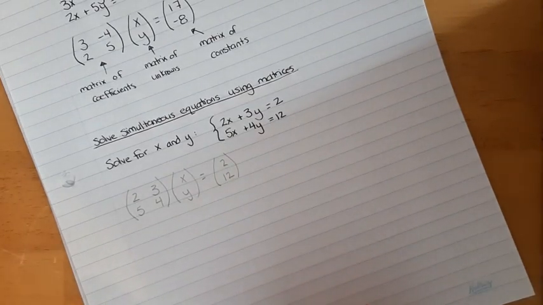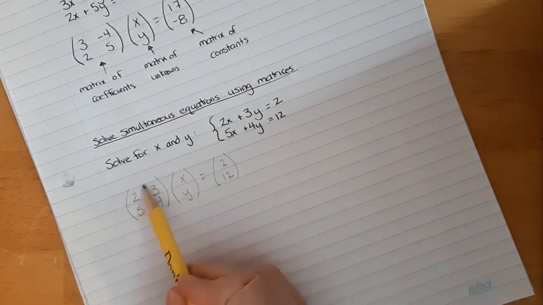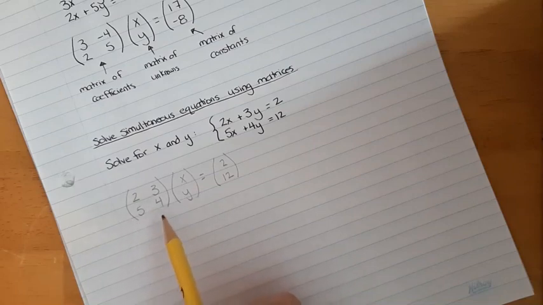When you're solving an equation, you want the unknowns by themselves. So we want these unknowns to stay here, and we want to get rid of this matrix and put it over there. Now these two matrices are multiplying together. So in theory, we could divide both sides by that matrix, and that would get rid of it on that side. However, we can't divide matrices, right? But we can multiply by the inverse.